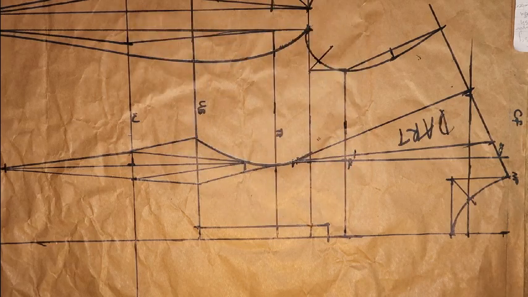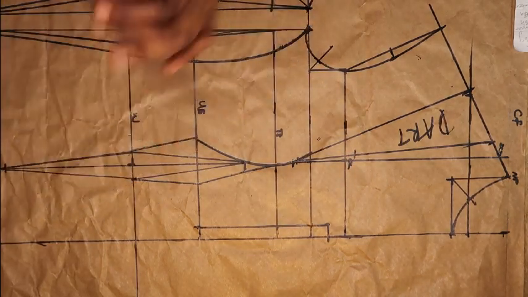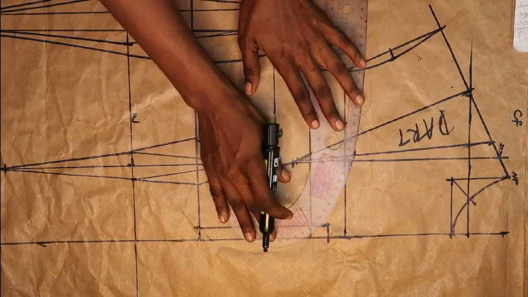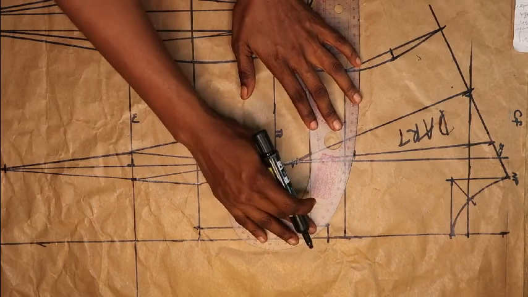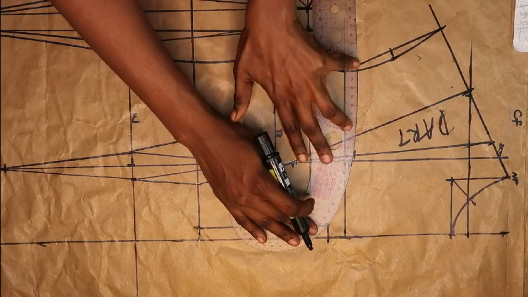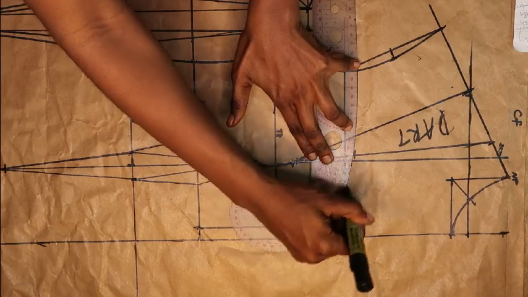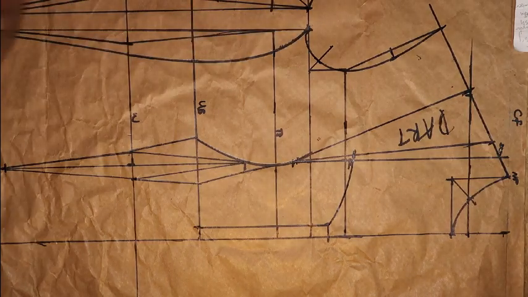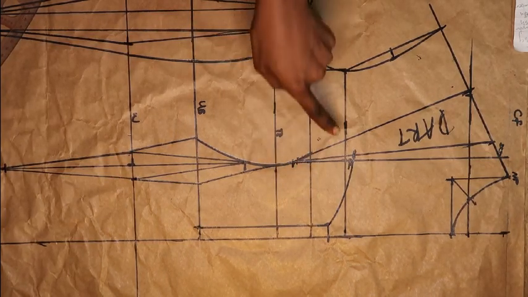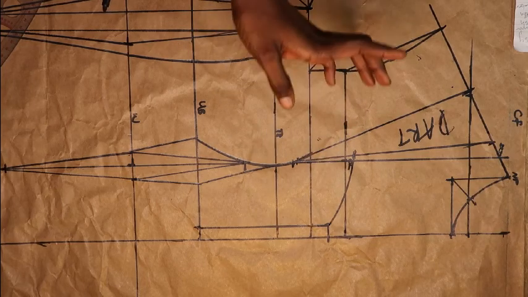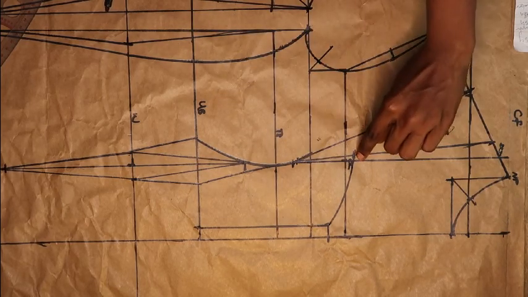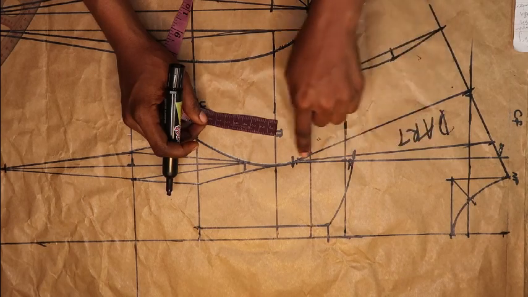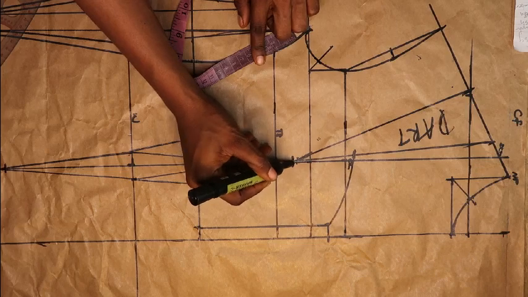What I'm trying to do now is to draft the sweetheart shape. So from here, I'm going to connect this one to this point using my French curve. All right, so I just wanted to get the sweetheart shape. So if you want to maintain the chest line, that's fine. But for me, I just wanted mine to be a little bit above the chest line by 1 cm.